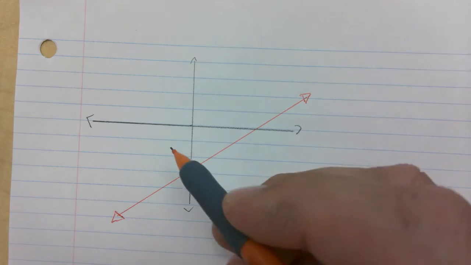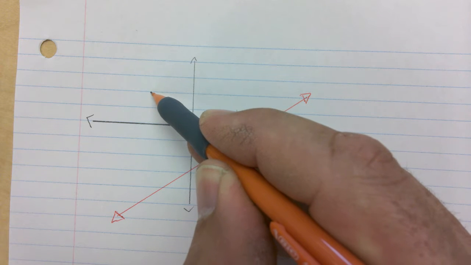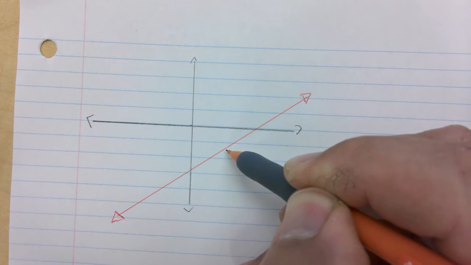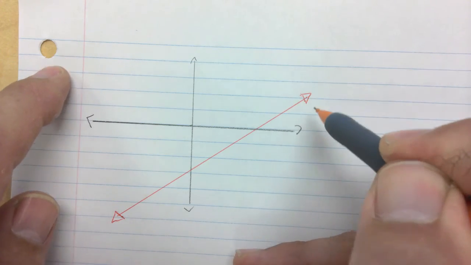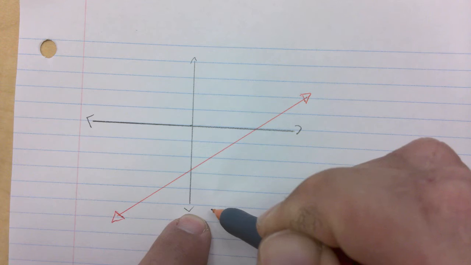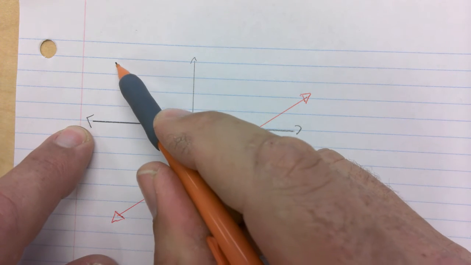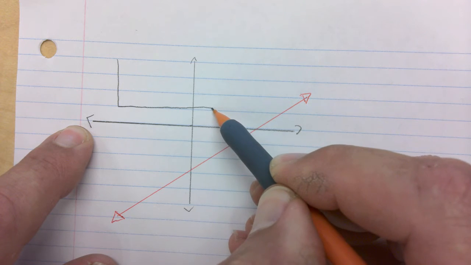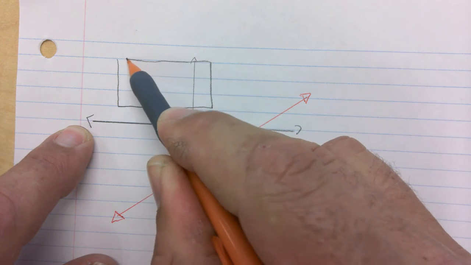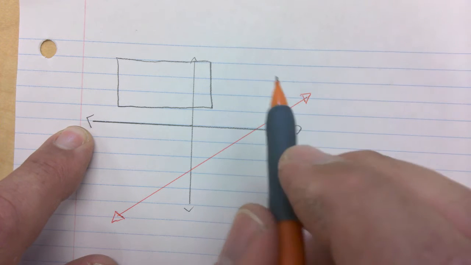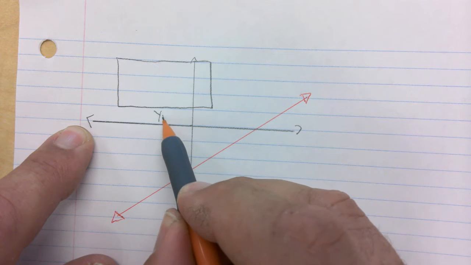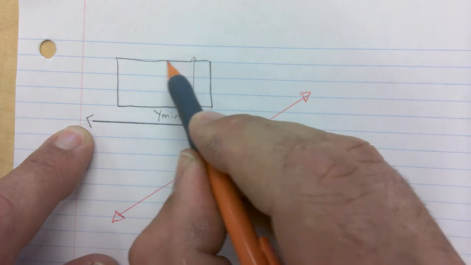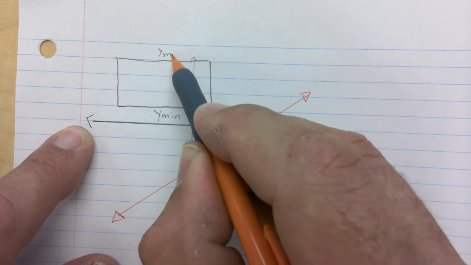However, if you set the parameters, like the screen on your calculator has boundaries, you could make it see this whole thing, or you could have it set, let's say like this is your window settings right here. If your window is set to look at this section of the coordinate plane, this bottom bar would be the Y min, the top would be Y max, right?